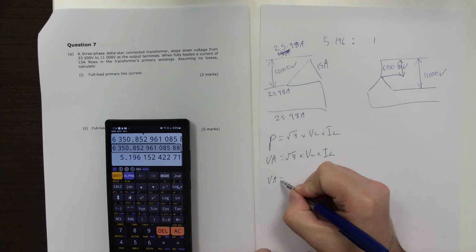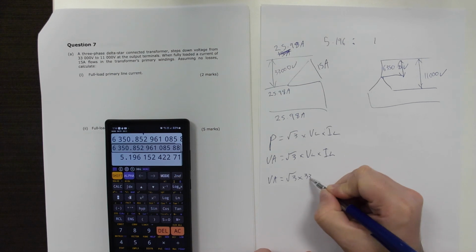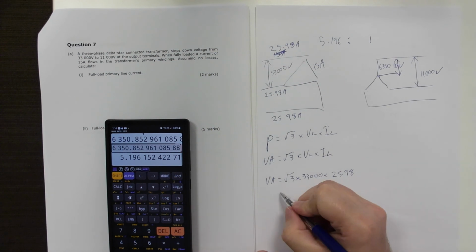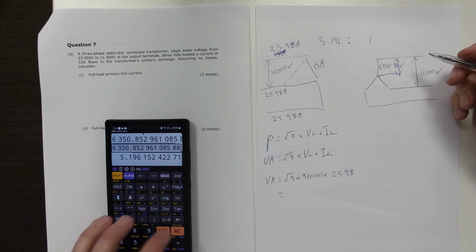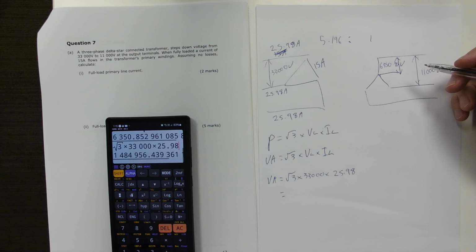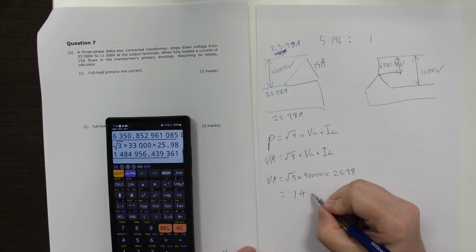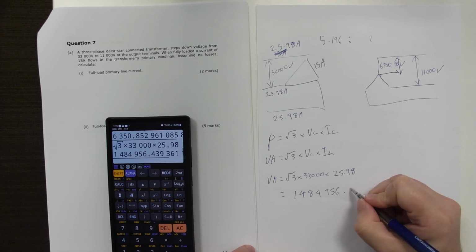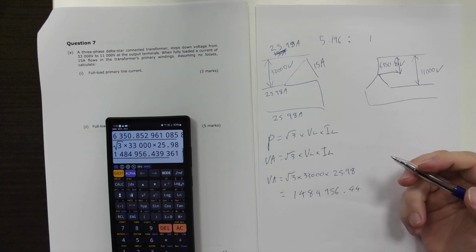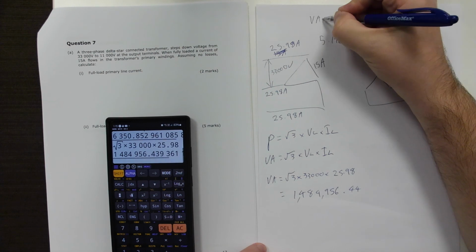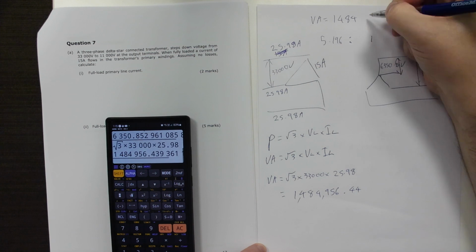So VA equals root 3 times 33,000 times by 25.98 equals, so root 3 times 33,000 times by 25.98, and we get 1484956.444, rounding up, and that is our VA rating. 1484956.